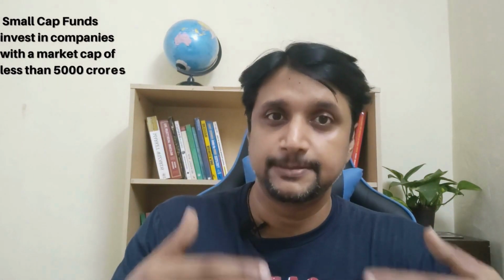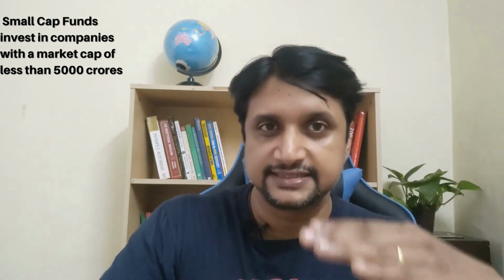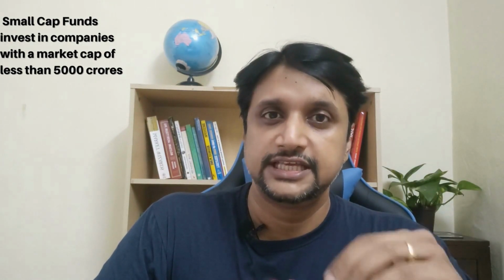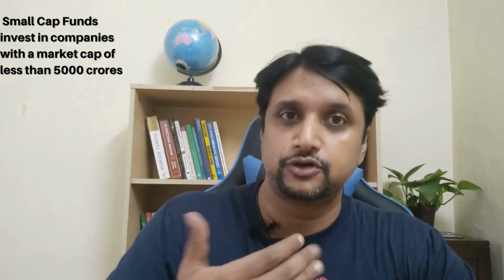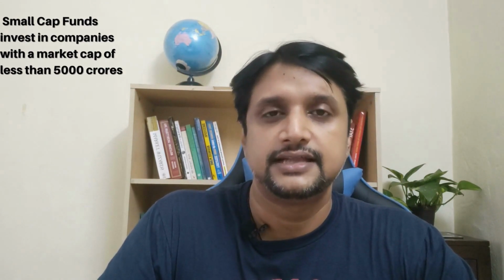Mid cap funds are the funds that invest in companies with a market cap of above 5,000 crore and below 20,000 crore. They are much riskier than the large cap funds but less risky than the small caps. Coming to the small cap funds, they invest in companies with a market cap of less than 5,000 crores. These are very volatile and can be very risky. But these funds have the potential to give much higher returns than the other mutual funds.